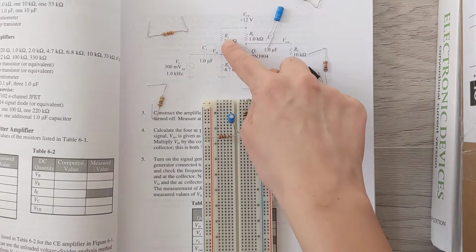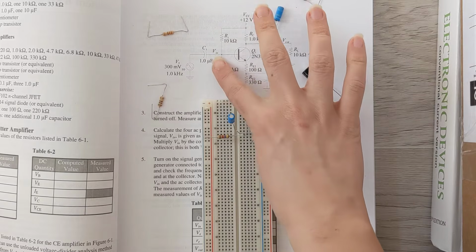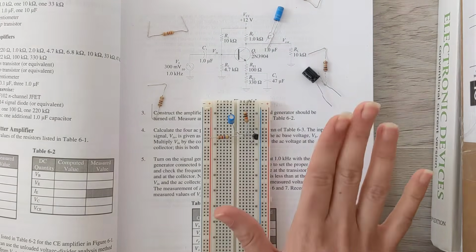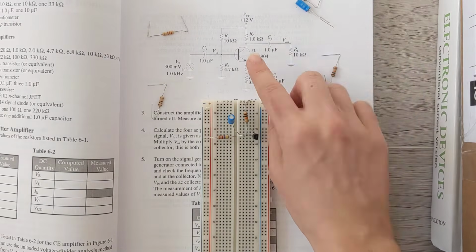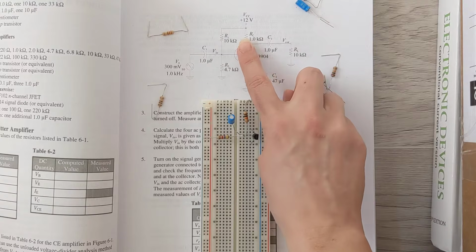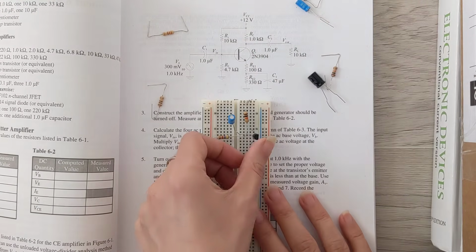Okay, so R1, R2, C, we are done with the base. Everything that was supposed to be connected to the base is done. Now we can move on to either the collector or emitter. I'll just go to the collector because we have less to worry about.